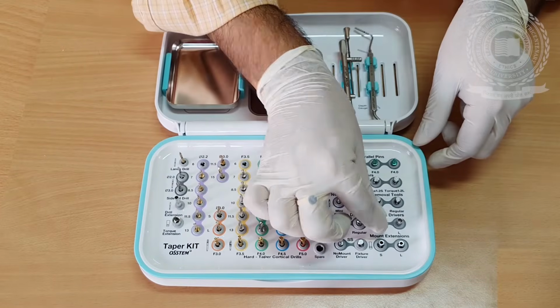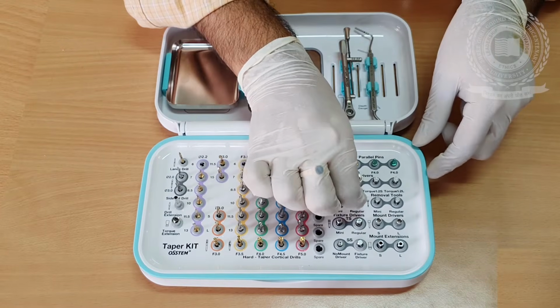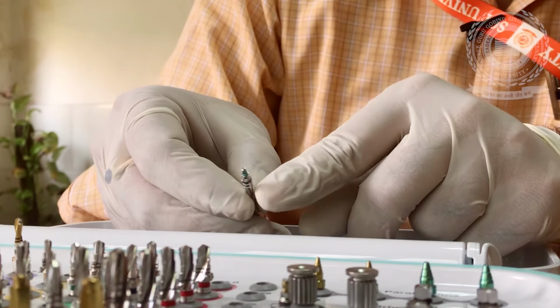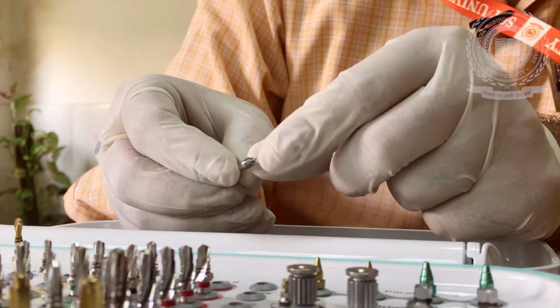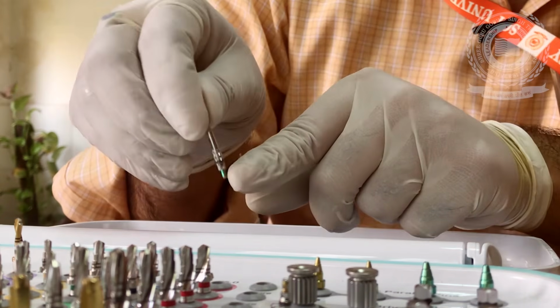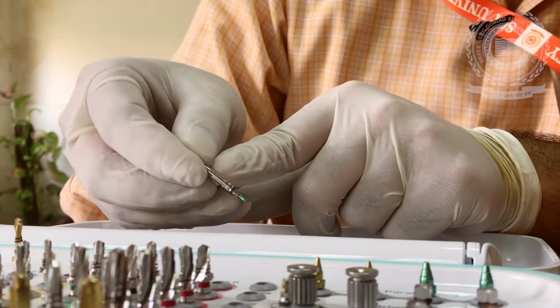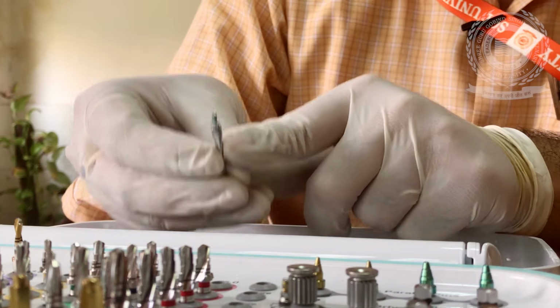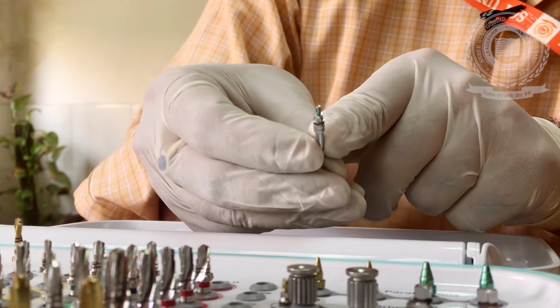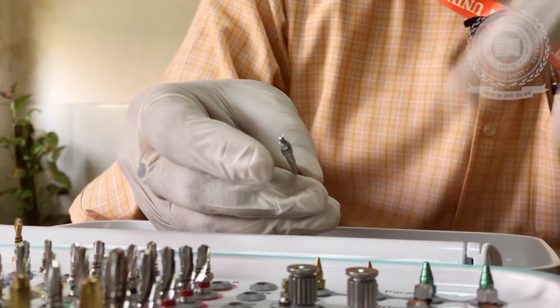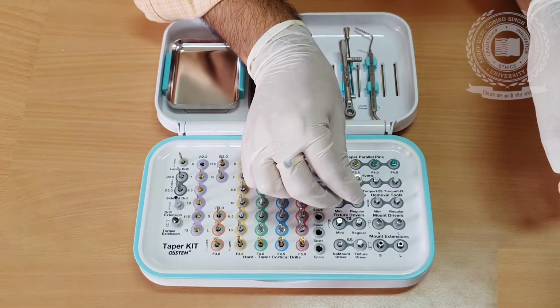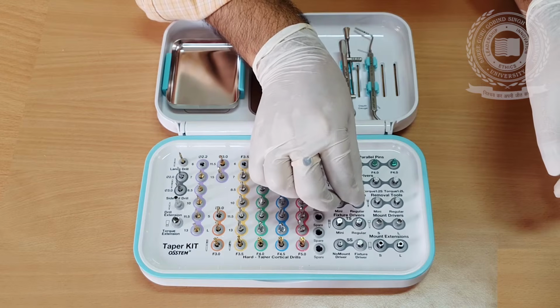Whereas this is for the no mount implant, meaning this part of the instrument will go inside the implant and we can transfer the implant from the packing to the surgical site. So we have two systems, mount system and no mount system. It depends upon the clinician's choice which he wants to use.